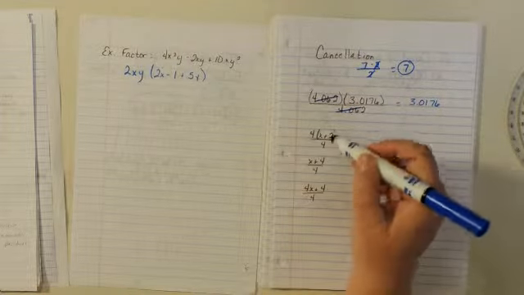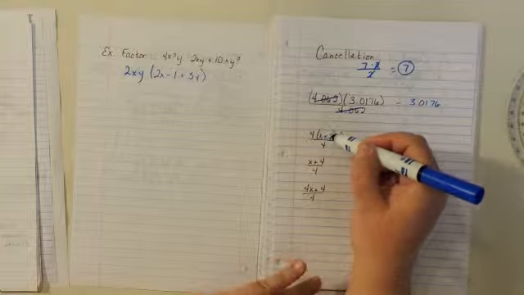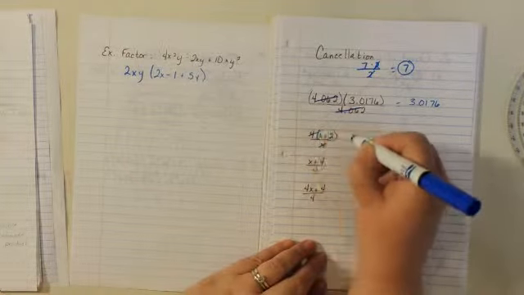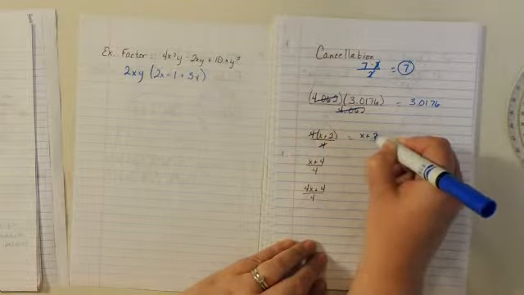Okay, here's another one. We have 4 times the quantity x plus 2, all divided by 4. These 4's cancel, and we're left with x plus 2.